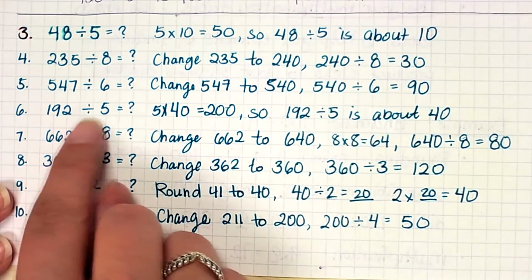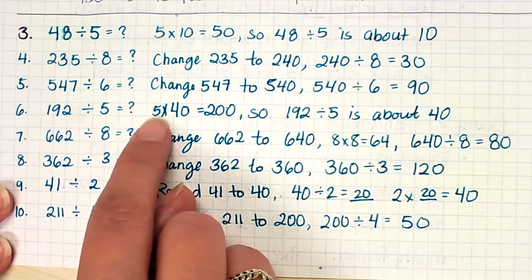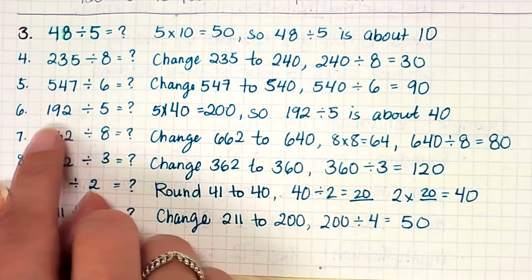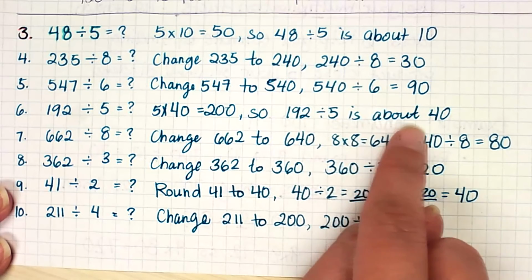For number 6, 192 divided by 5. So I use my multiplication facts. I know 5 times 40 is 200, and 200 is close to 192. So 192 divided by 5 is about 40.